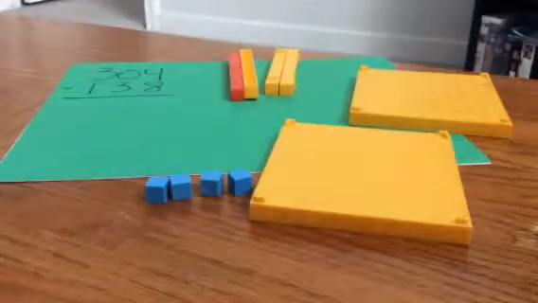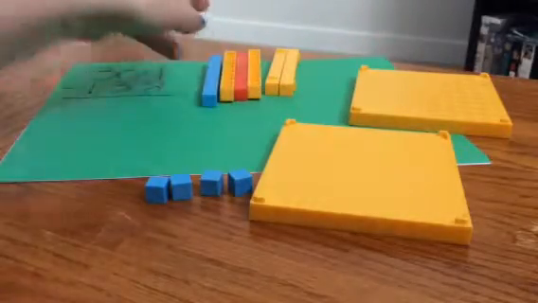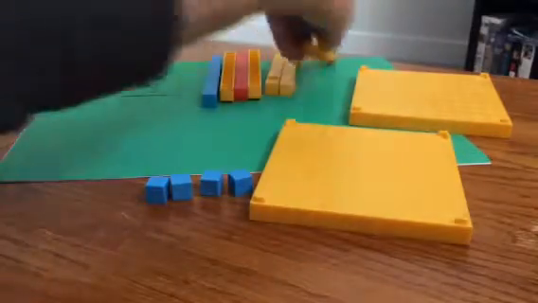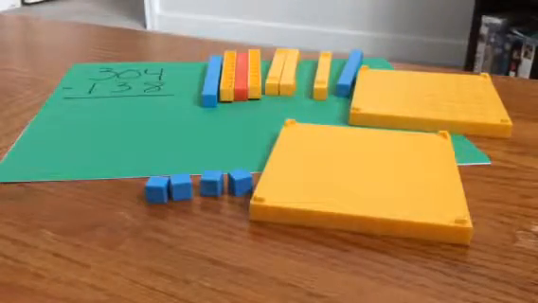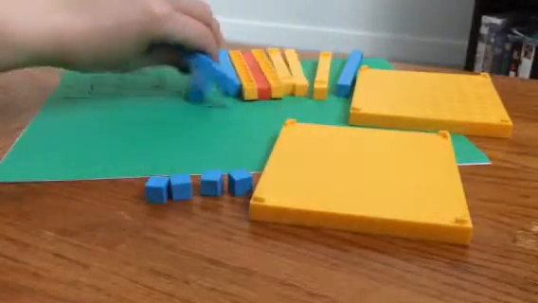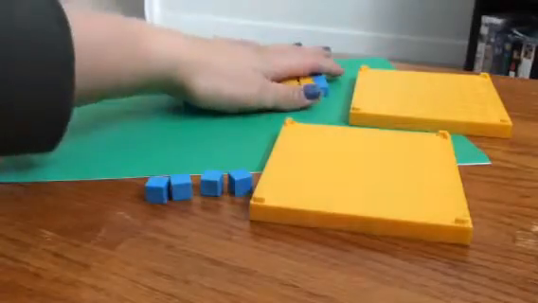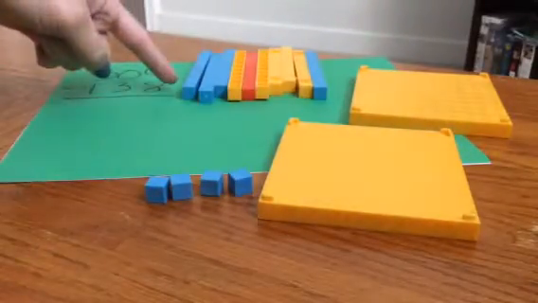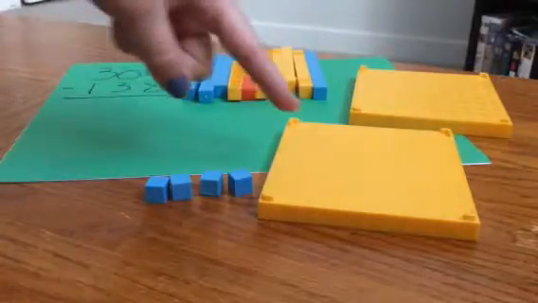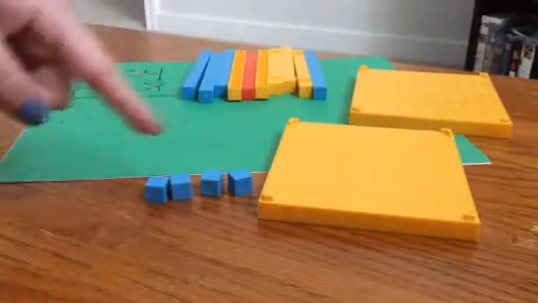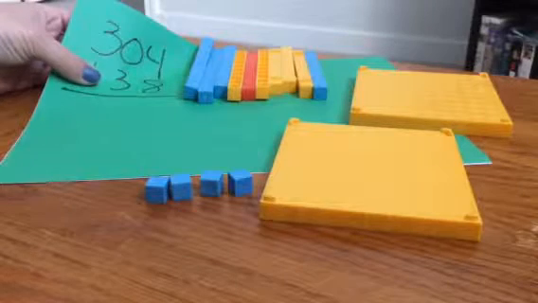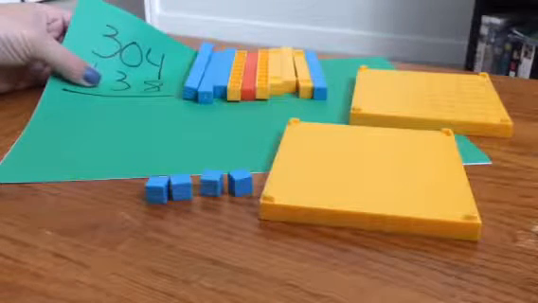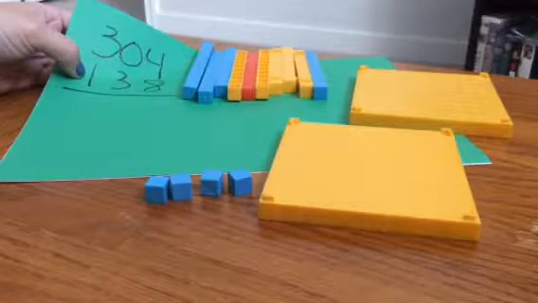3, 4, 5, 6, 7, 8, 9, 10. So what that's left me with is 200 blocks, 10 tens, and 4 ones. I still have 304. I still have the top number, 304. But now I'm going to be able to take away 138.